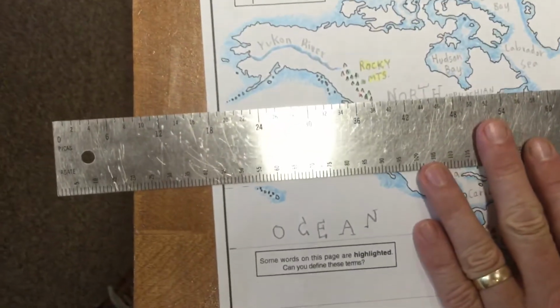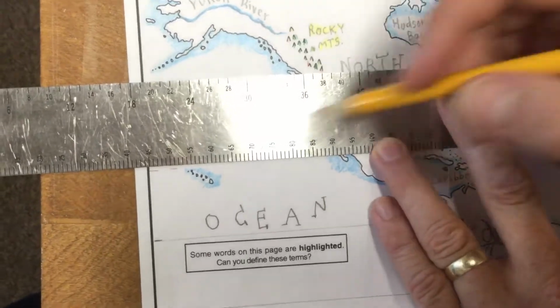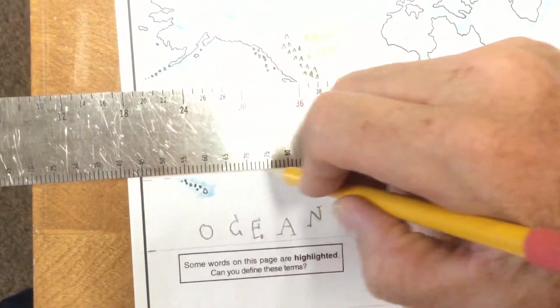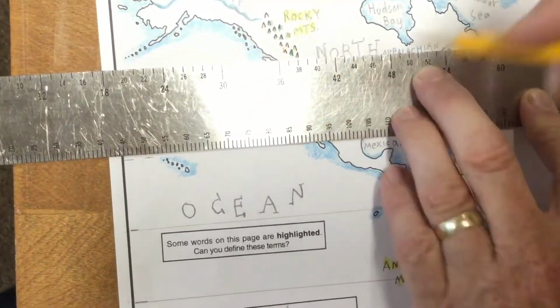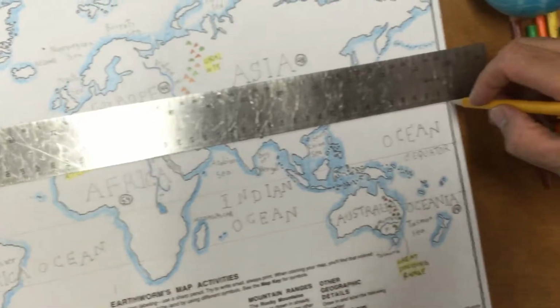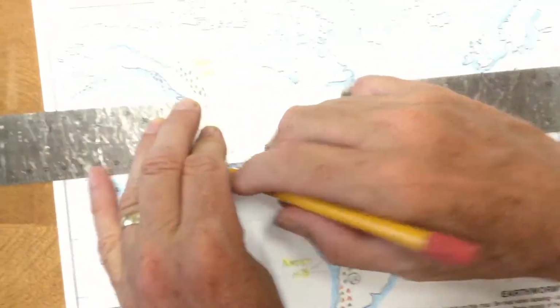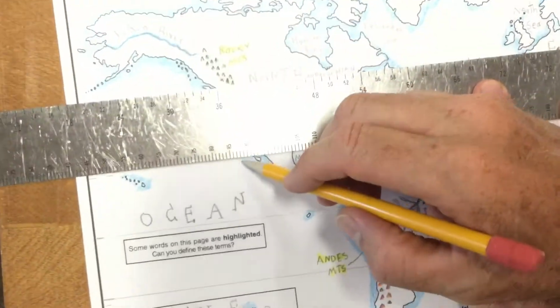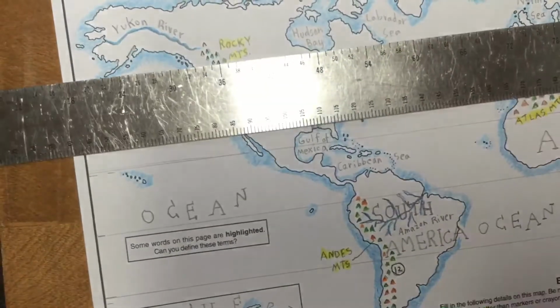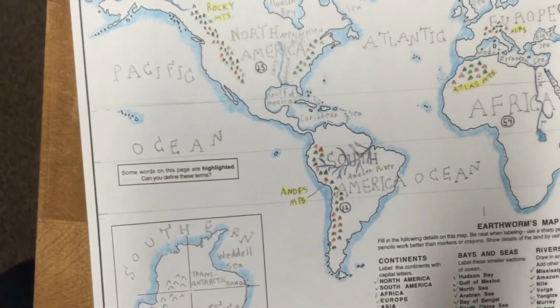Now, the names Tropic of Cancer and Tropic of Capricorn originate because of the constellations up in the sky. It had to do with where the sun was located during the summer and winter solstice. Your teacher will probably go over that a little bit with you. We don't want to get into it right now in the video, but I would like to label them.